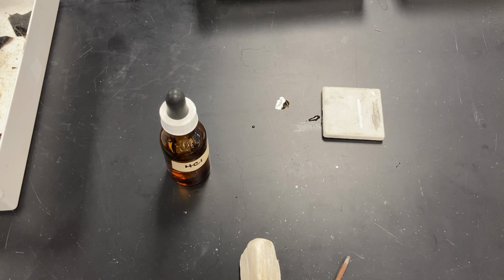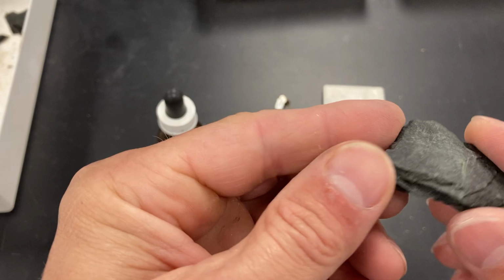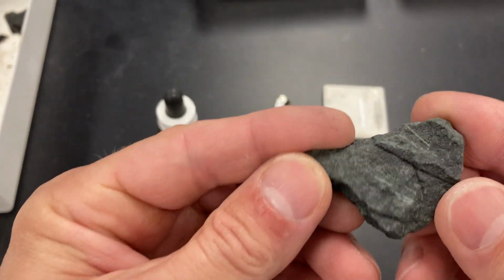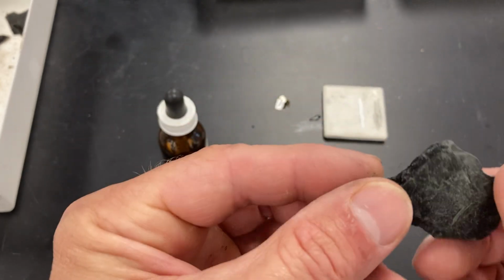Let's do number 2 next here. Number 2, jumping around a bit. Number 2, as far as the color goes, what did you guys write for number 2? Yeah, so like gray, black, maybe just a hint of green. Okay, you can almost see a hint of green.